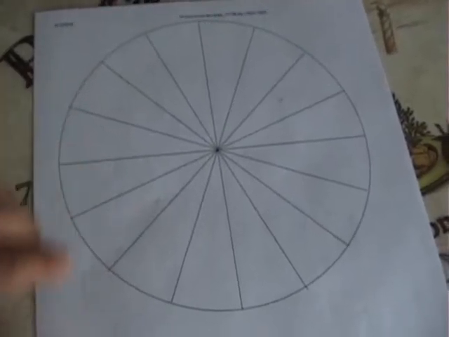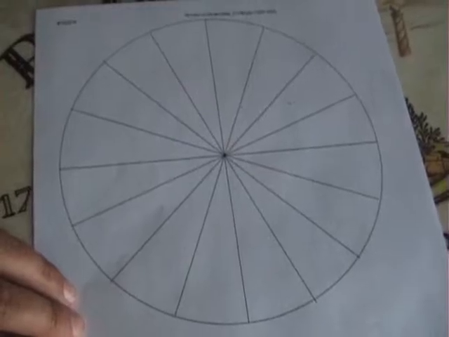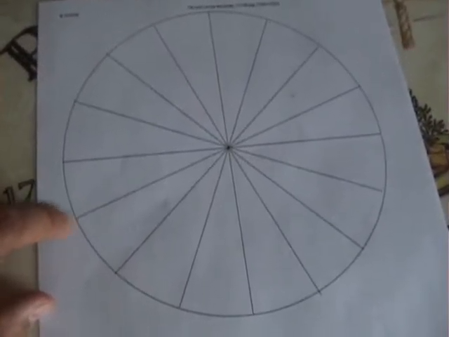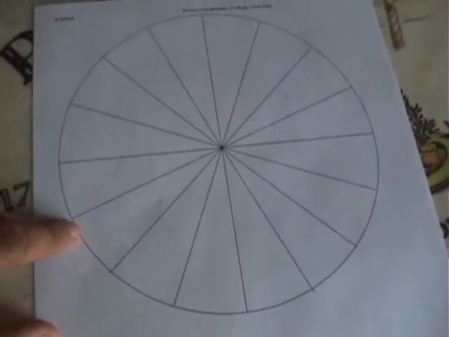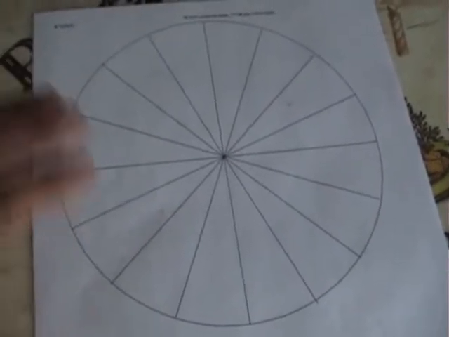But what I would do is give the students a template like this. I would have them use some scissors very carefully and tell them first cut it into fourths. Get the circle cut into fourths. See if there's a way that we can start to determine what is the area of the circle.